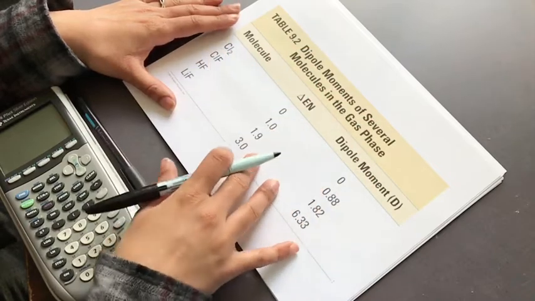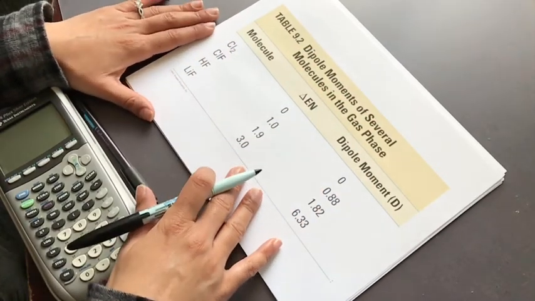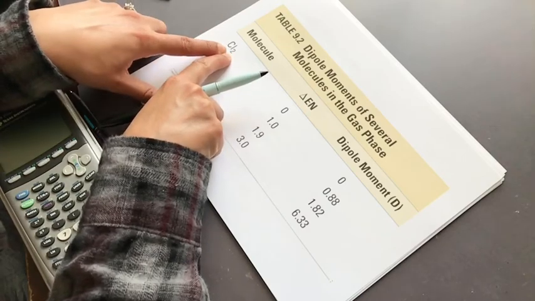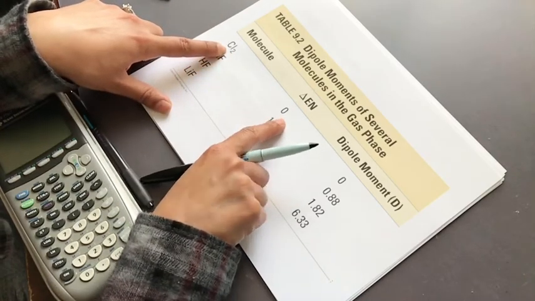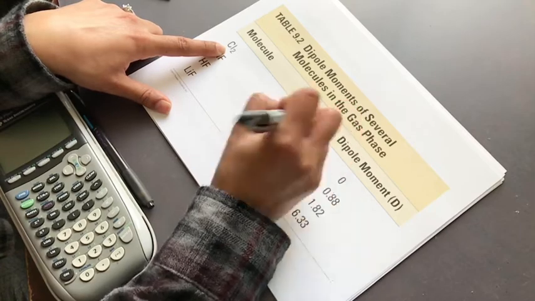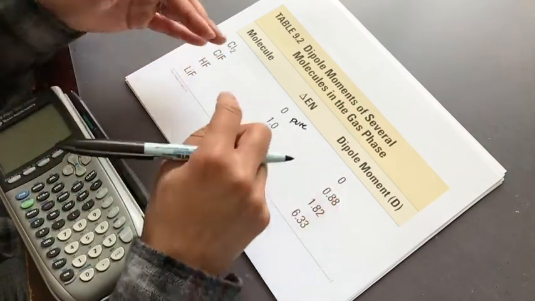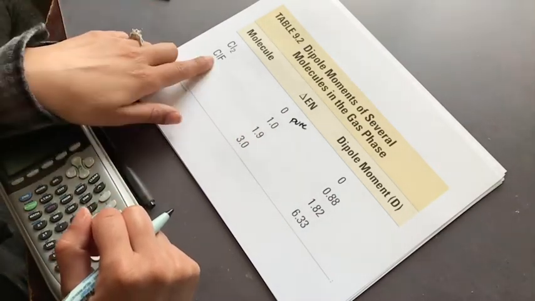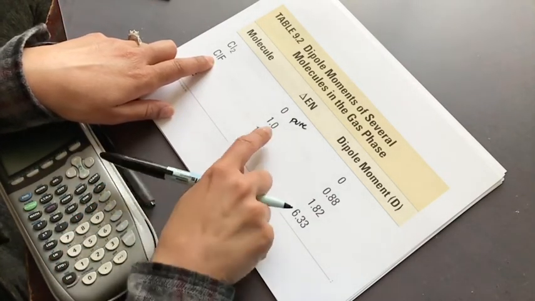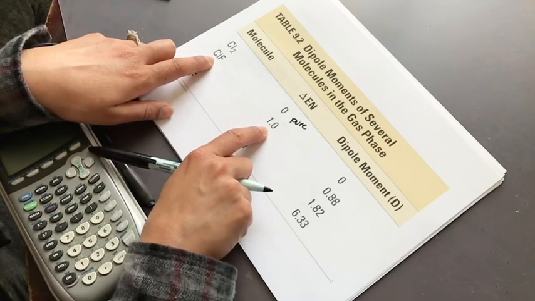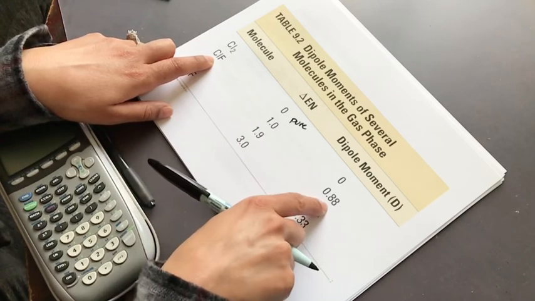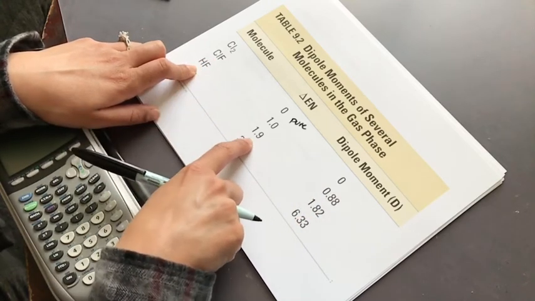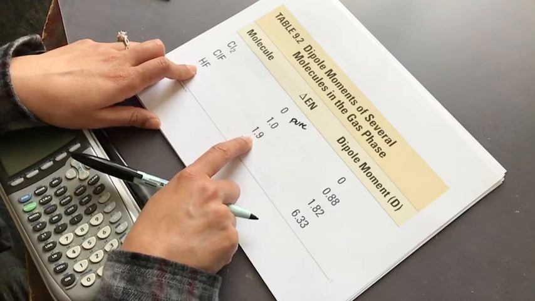Putting most of this together, let's look at these structures. Cl2, that's chlorine and chlorine. Electronegativity difference is 0. We know this is pure covalent. The dipole moment is 0 because there would be no dipole, since there's no change in electronegativity. ClF, electronegativity difference is 1. You have a dipole moment of 0.88. Hydrogen fluoride, electronegativity difference is 1.9.